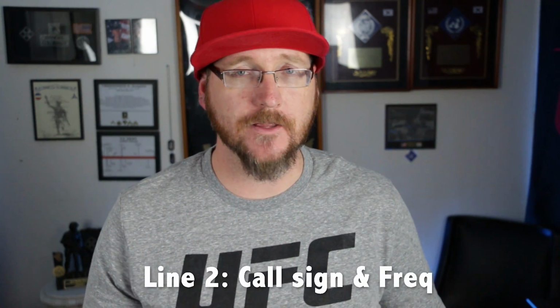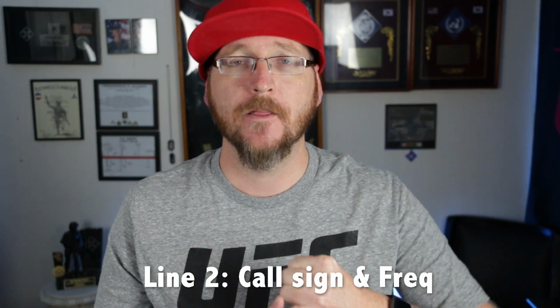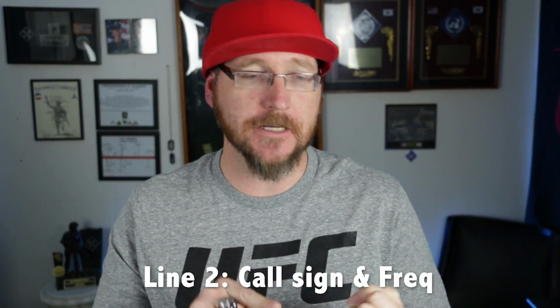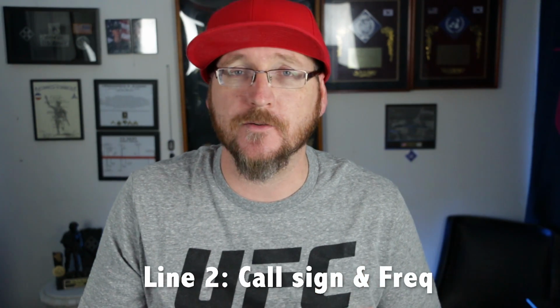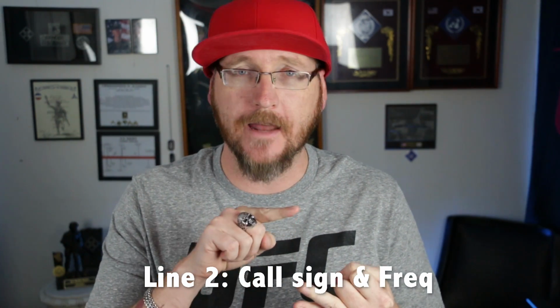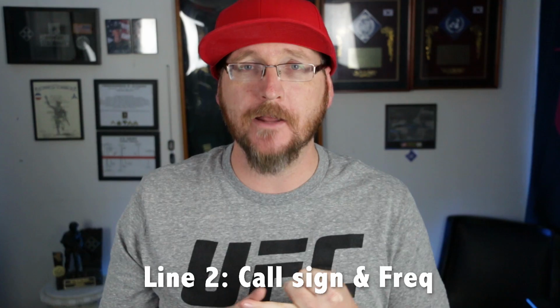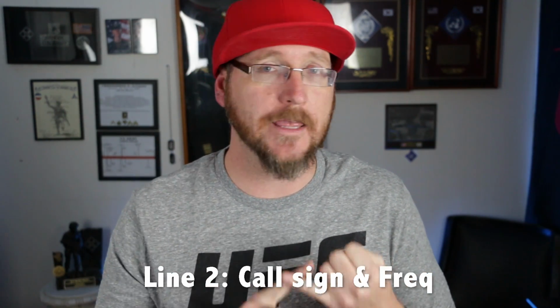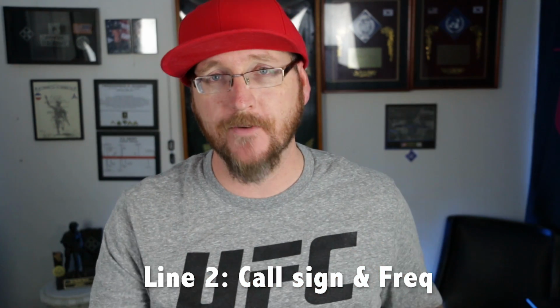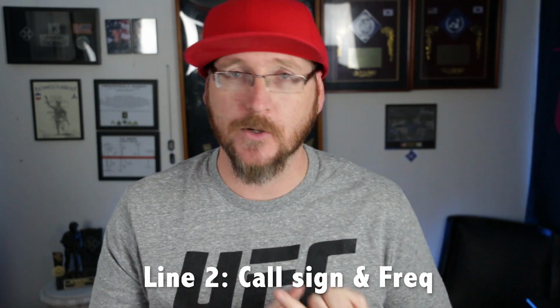Next is line 2, and that is the call sign and frequency. The call sign is whatever call sign the person is going by that they might need to communicate to them via radio. So the person could be sending this report via radio or via that Blue Force Tracker system. But when the helicopter gets nearby, they need to know what frequency that convoy or that unit is going to be on, so they can switch to that frequency, and what call sign to call for on the radio.